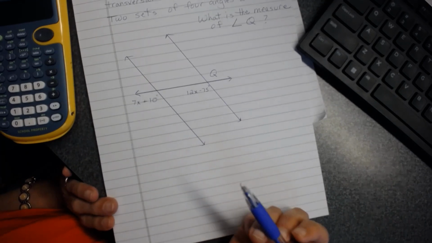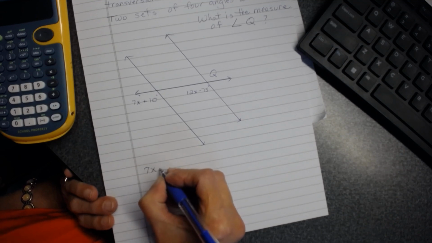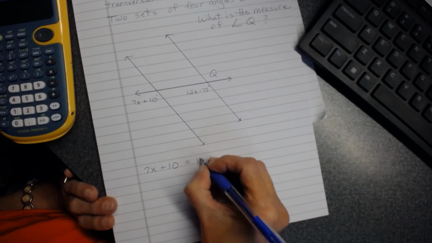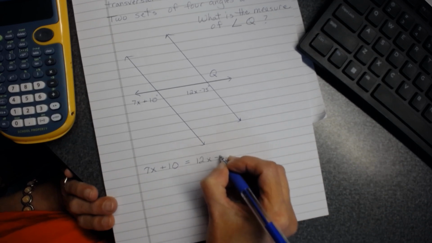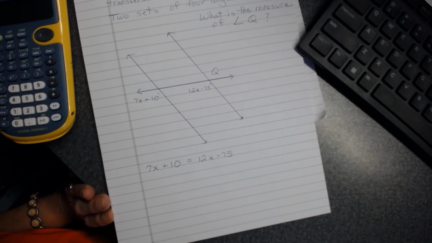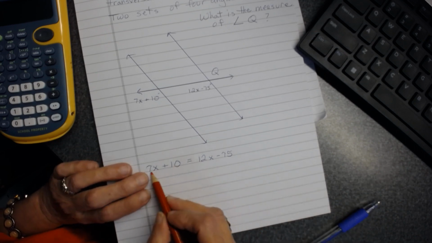If this and this are equal, let's just write out an equation for that. 7x plus 10 will equal 12x minus 75. All right, so now let's solve for x. I have 12x here and 7x here, so I want to get those together.